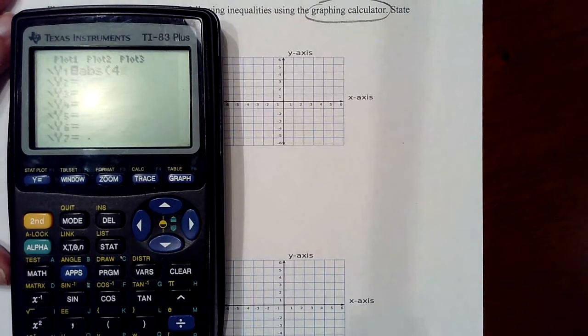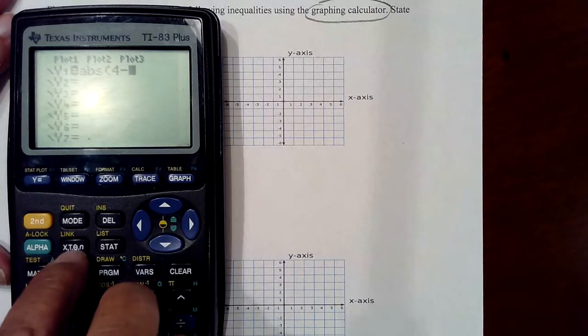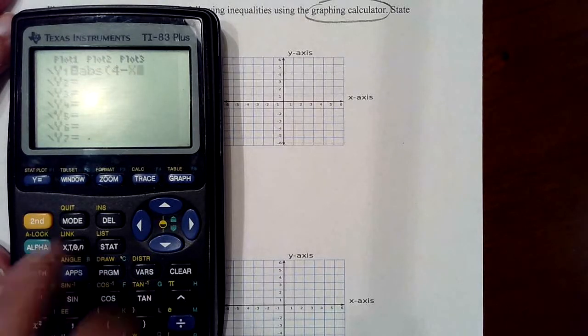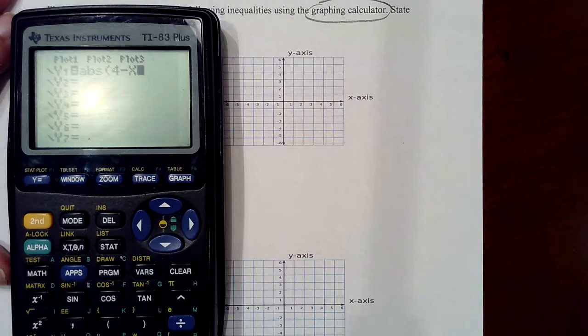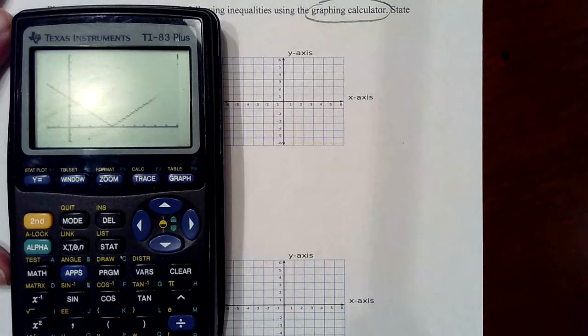Fill in the function 4 minus, hit the key with the x, t, theta, and n on it. It'll give you an x because you're in function mode. Close that parenthesis. So that's y sub 1, absolute value of 4 minus x. Y sub 2 is just plain old 3, a horizontal line. And we can press enter to make it absorb that second equation and push graph.